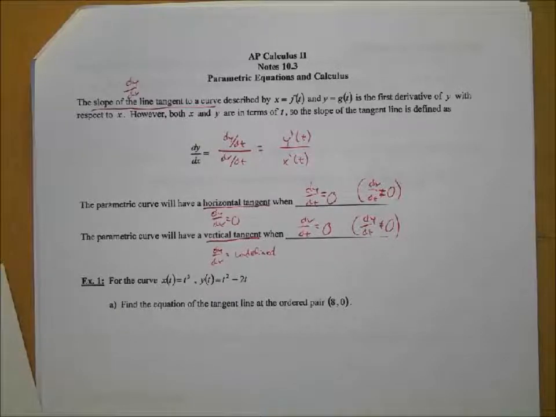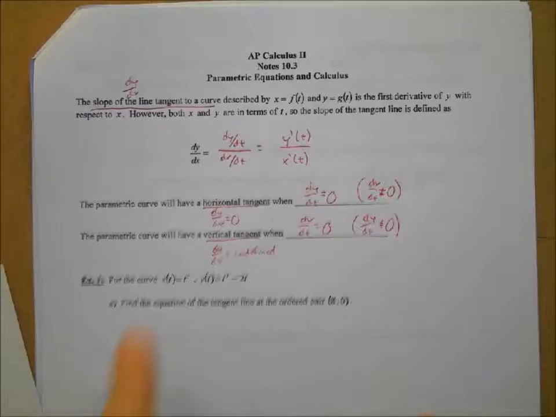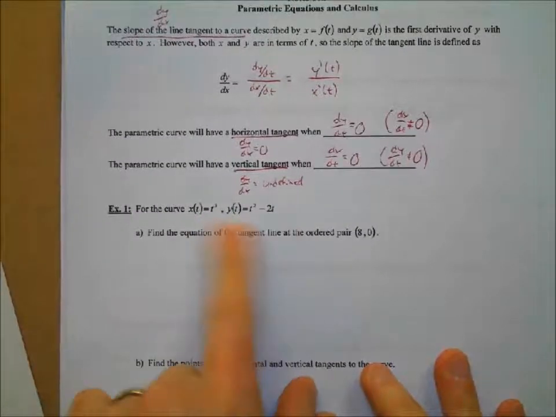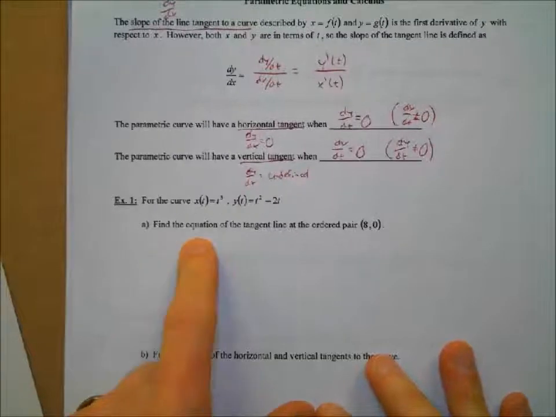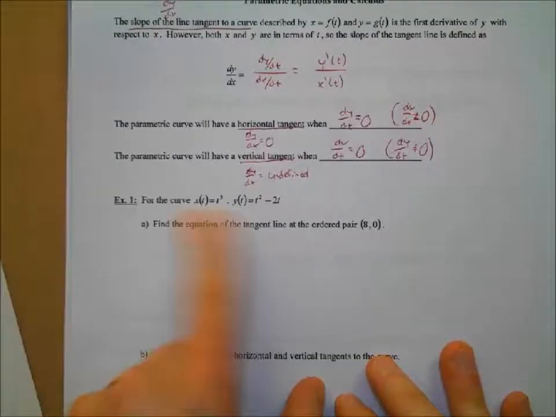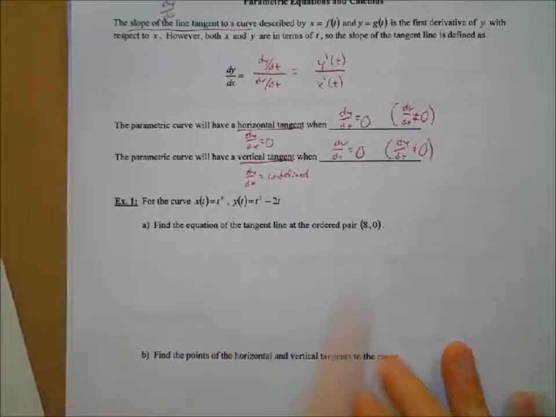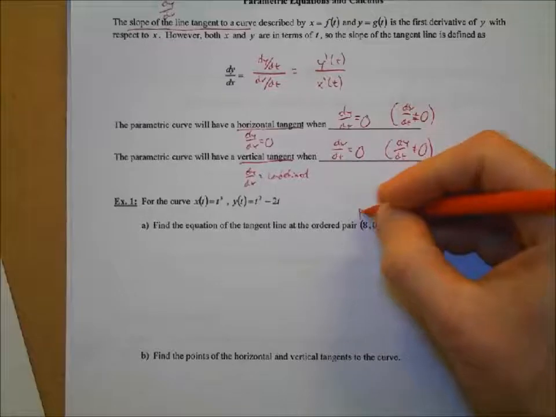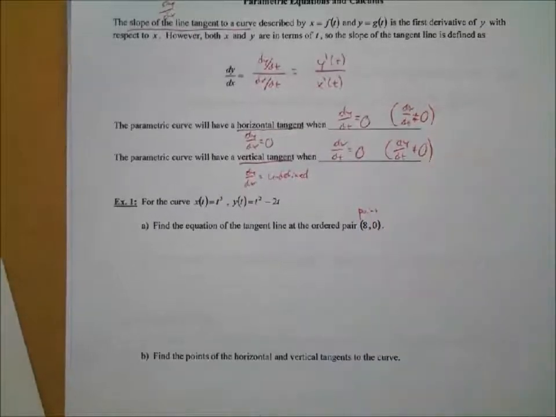All right, so let's try here. Letter A. For the curve, x of t equals t cubed, y of t equals t squared minus 2t. So there's our parametric equation. Find the equation of the tangent line to this curve at the ordered pair 8, 0. What do we need to write the equation of a tangent line? Slope and a point. We got a point, 8, 0. So we're halfway done. We just got to find the slope.